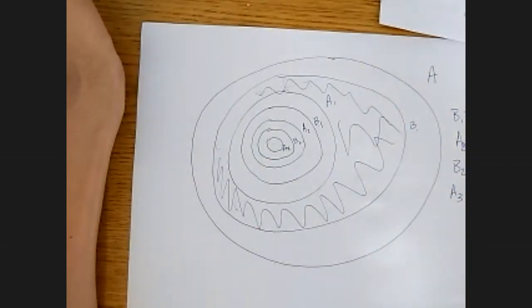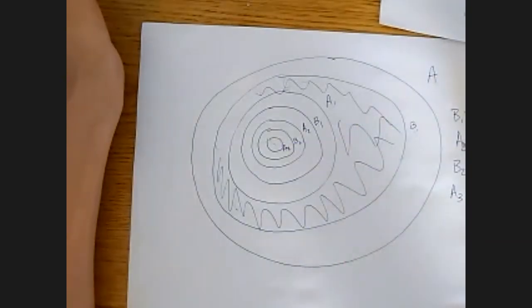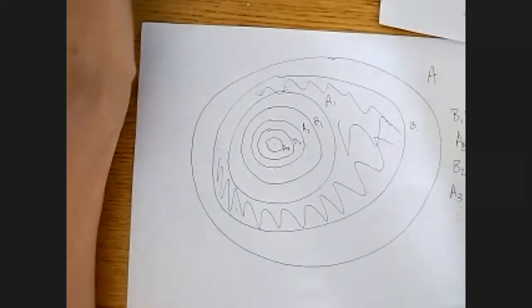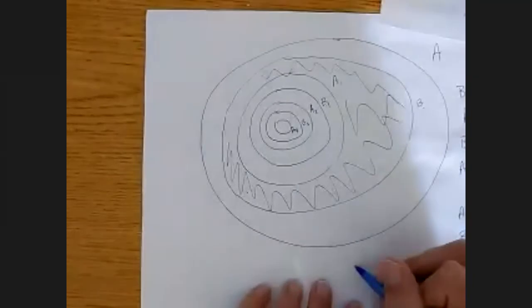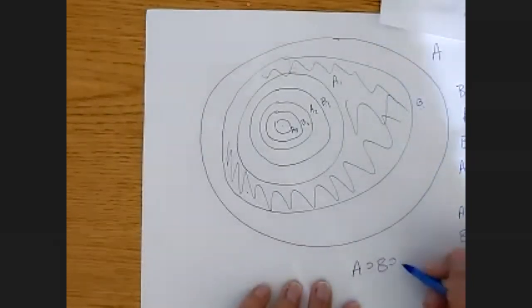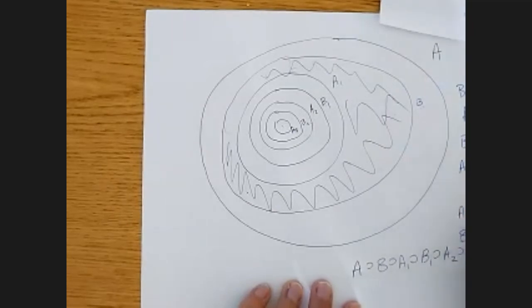Okay, and now we have to figure out a way. Notice what happens. In general, we have A(n+1) is f of An, and B(n+1) is f of Bn, and we have A contained in B, contained in A1, contained in B1, which contains A3, and on and on.